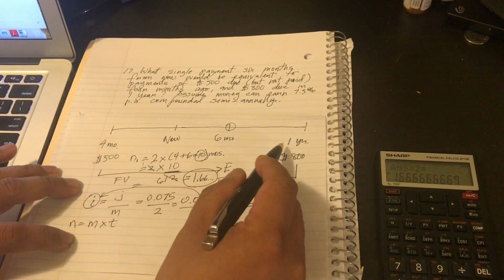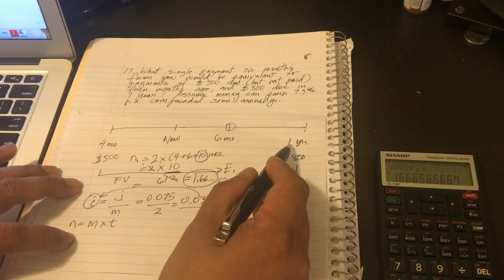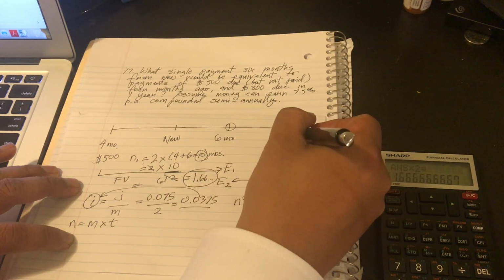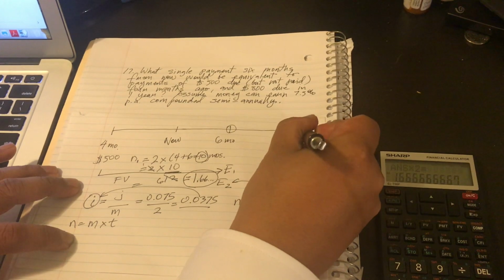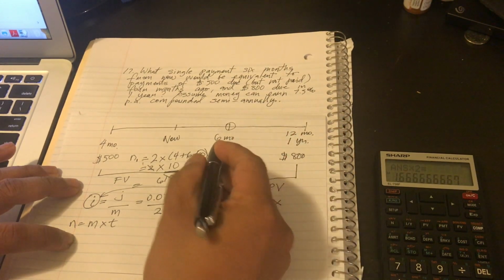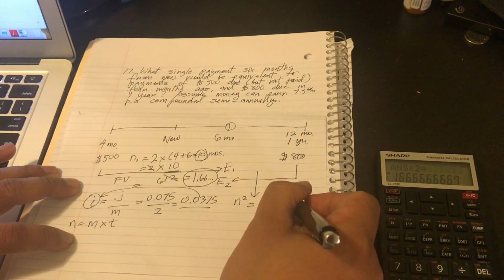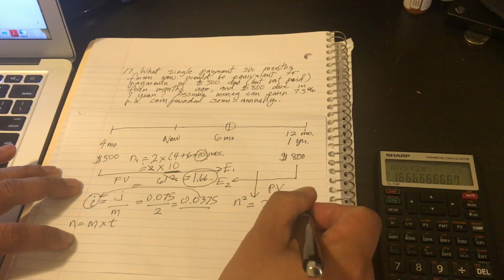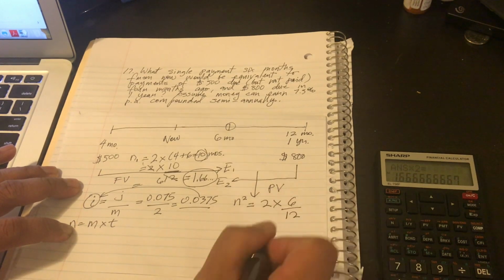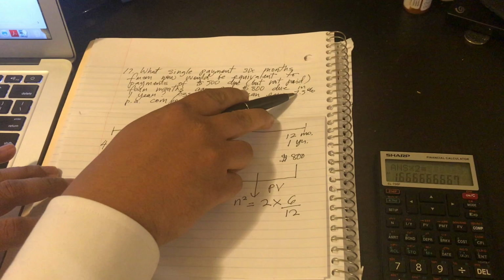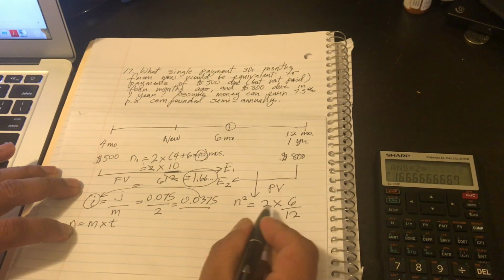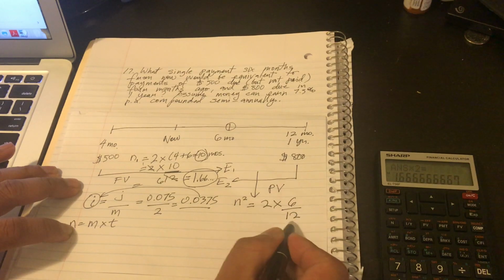Okay, so what is the difference between 1 year from now and 6 months from now? It's 6 months, because 1 year is 12 months from now. So 12 minus 6, that would be equal to 6 months. Okay, 6 months, but that's in units of months, not in years. Put the 12 below to make it units of years to be consistent with the per annum interest rate. Okay, so that's your equation. 2 times 6 over 12.